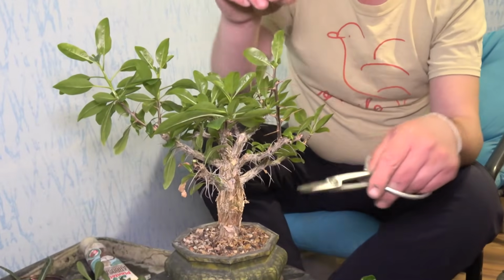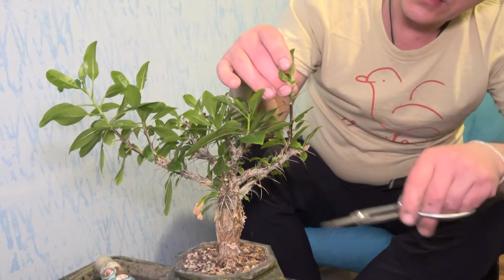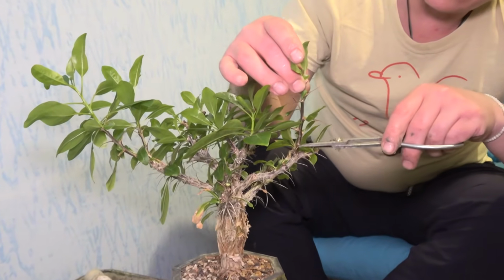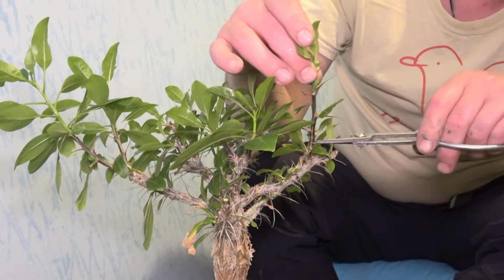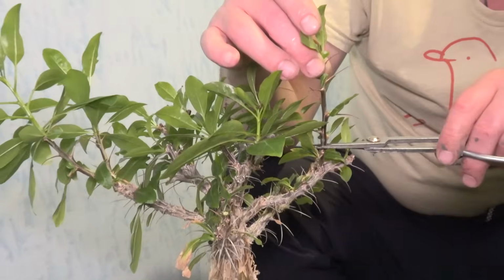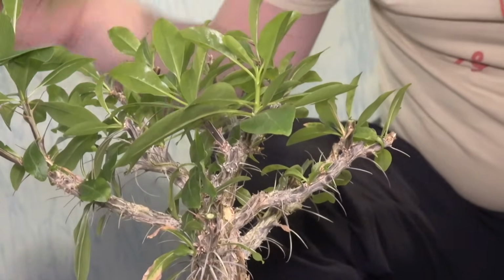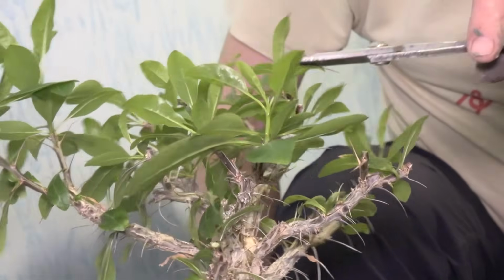And I'm trying to grow my branches down low, so I will use these thorns as my directional pruning. So here I have one thorn and here I have a dormant bud, so I will cut my branch here. Here, these are my new branches.